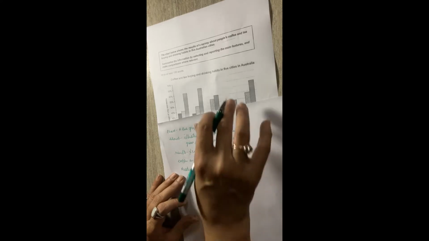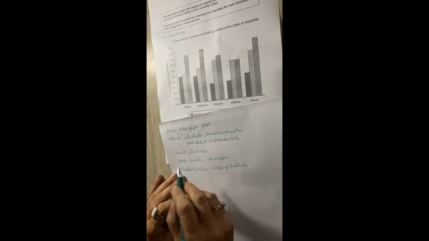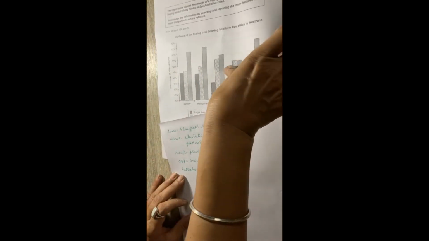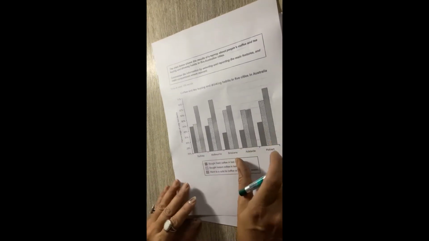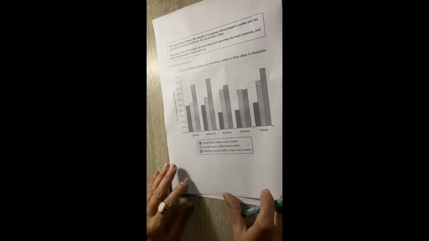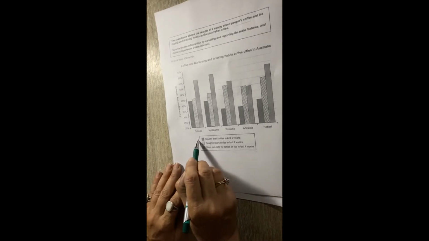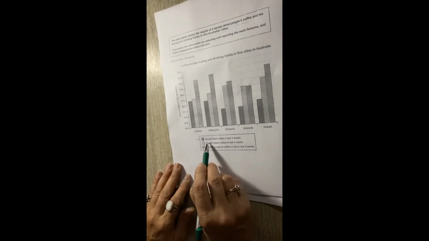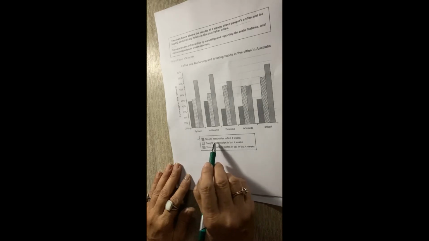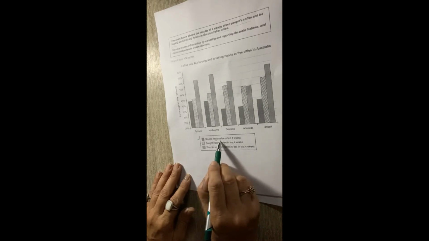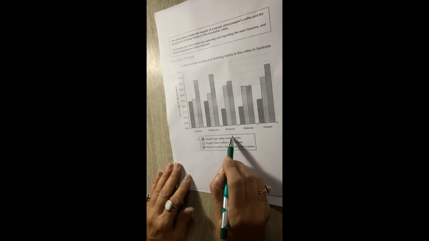Okay. And when we observe this data, what do we see? These are the three things. This one, the darker one, is the depiction of bought fresh coffee in the last 4 weeks, right?